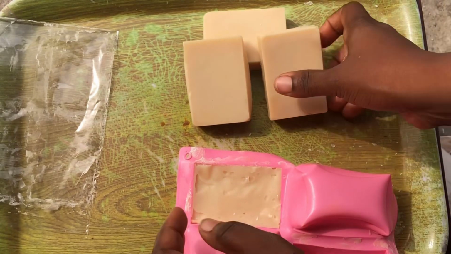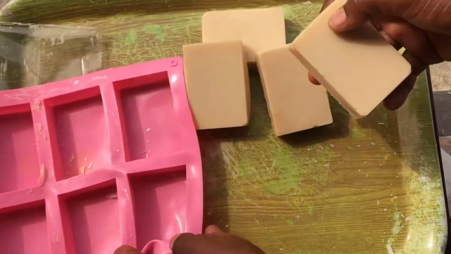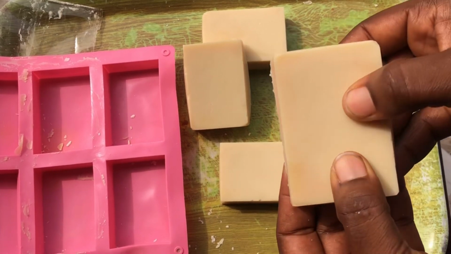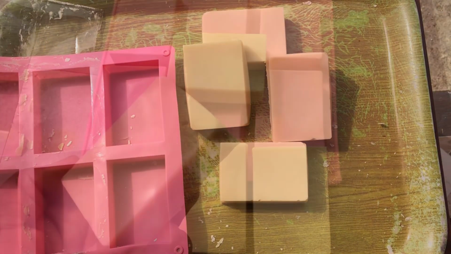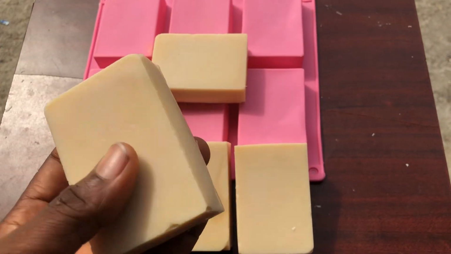So you can see I didn't have any whitish stuff on the surface of the soap, just like some persons do complain. I'm seeing some whitish stuff, soda ash and the rest of them. The soap is just there, neat, sound, very hard bar, perfect bar. This is a very quality standard bar soap.